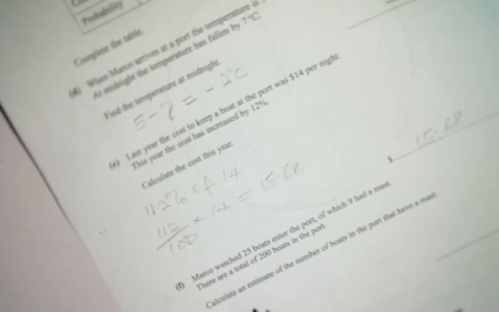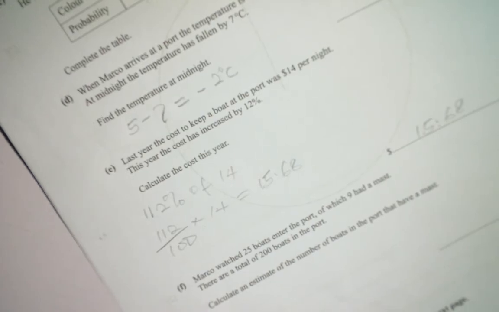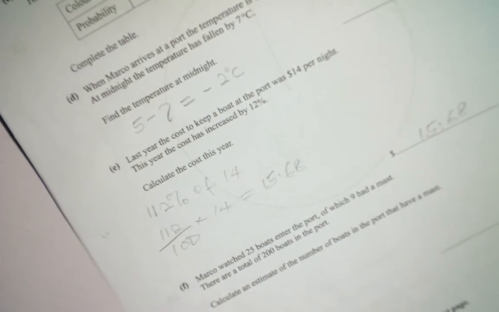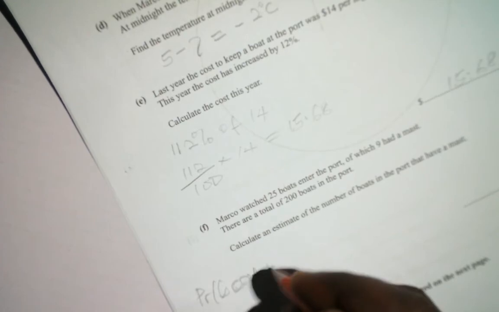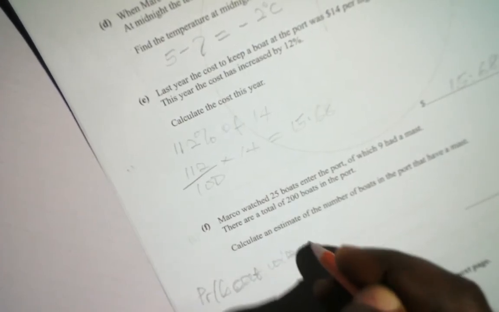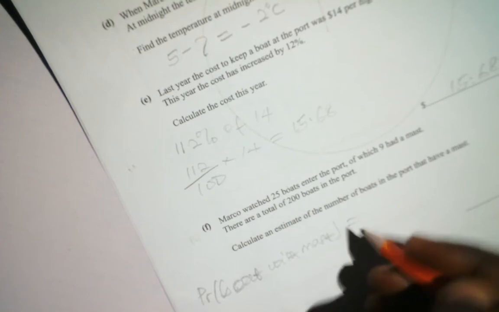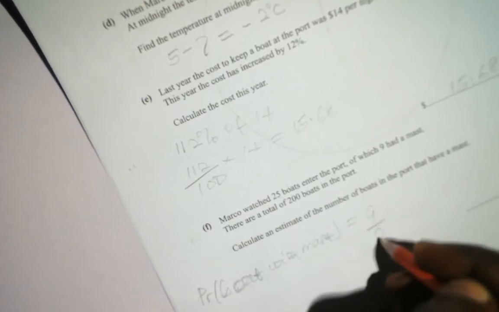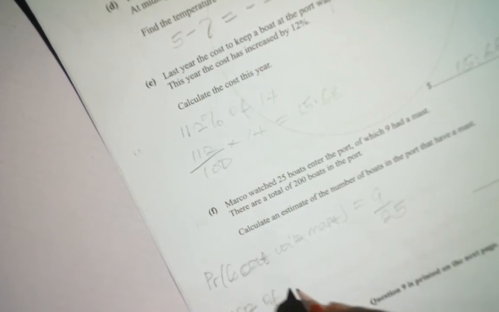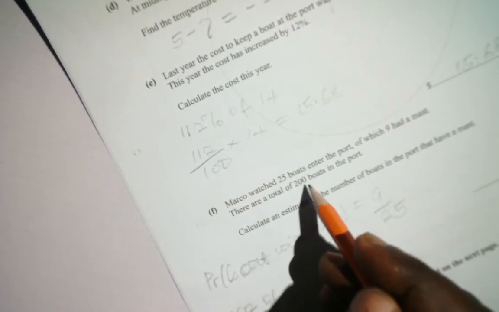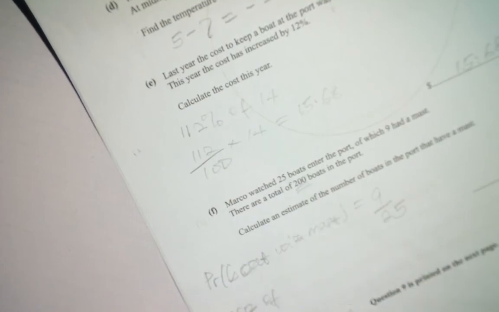So the probability that a boat had a mast is 9 over 25. The probability of a boat with a mast is 9 over 25. So the number of boats that will likely have a mast is that probability multiplied by the total number of boats in the port.